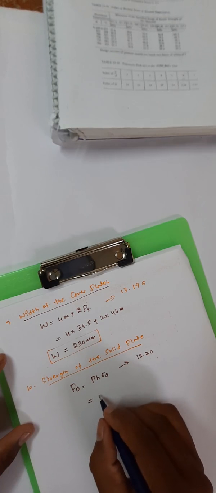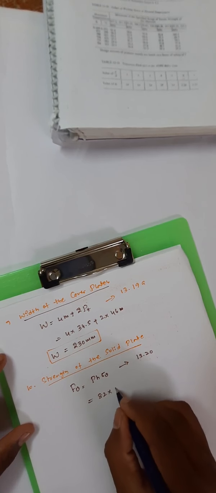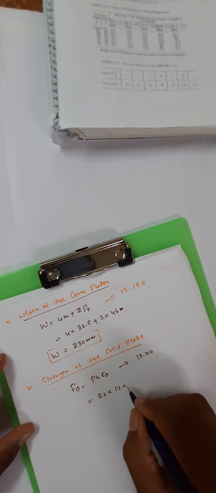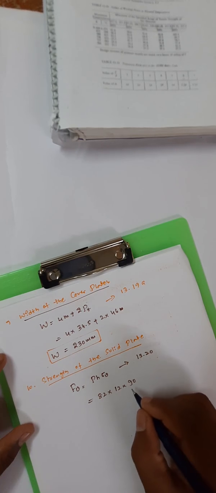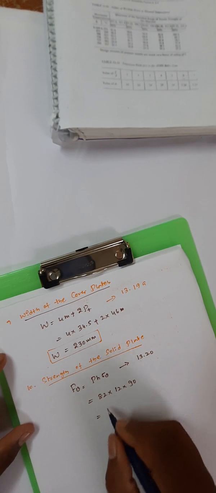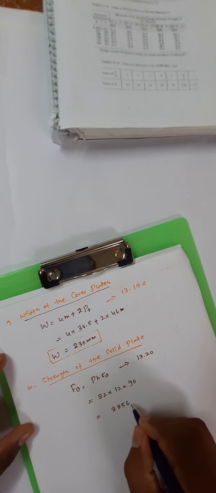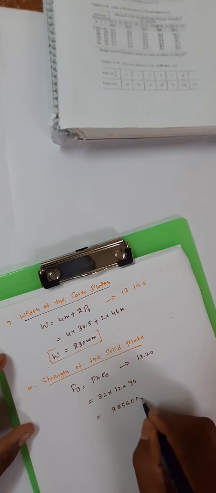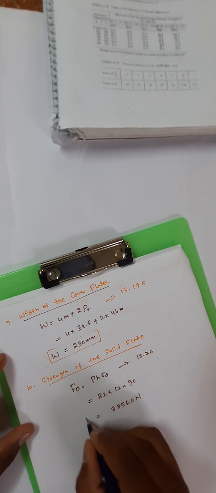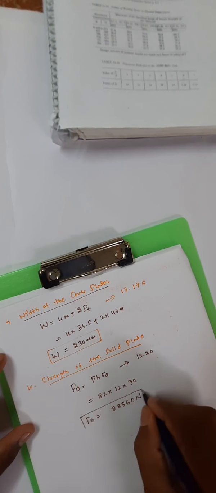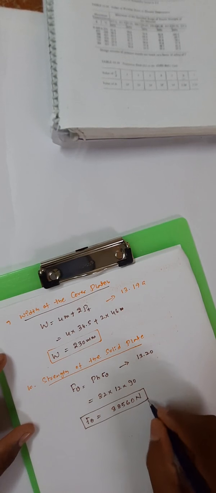If you substitute all the values, P is equal to 82, H is equal to 12, sigma theta is equal to 90. If you simplify this, we will get 88560 newtons. This is called F theta, the strength of the solid plate.